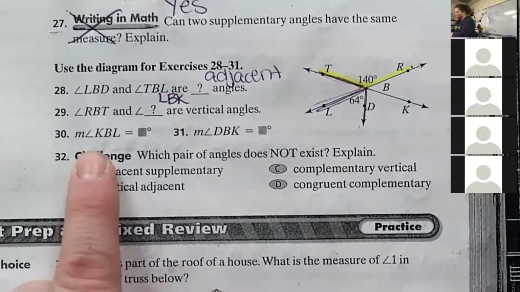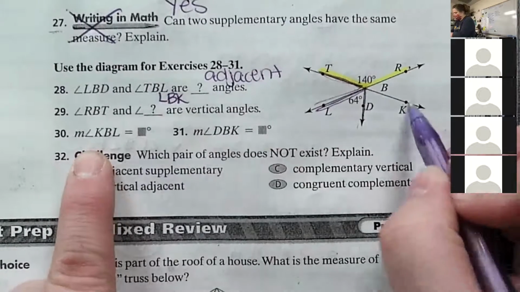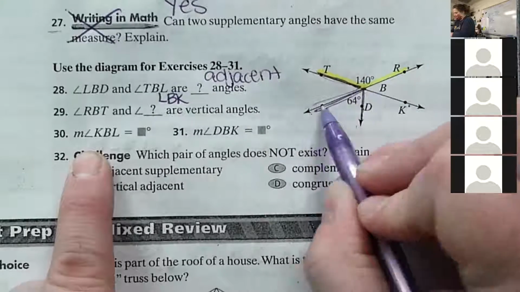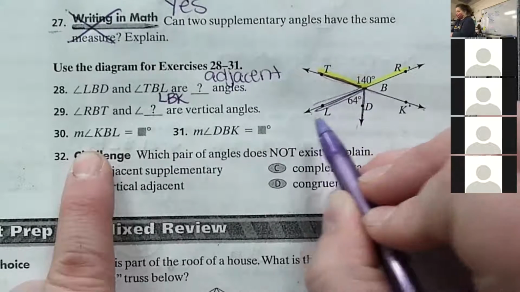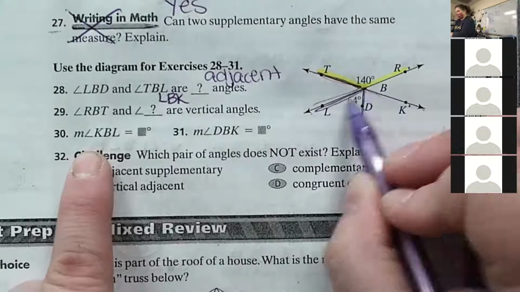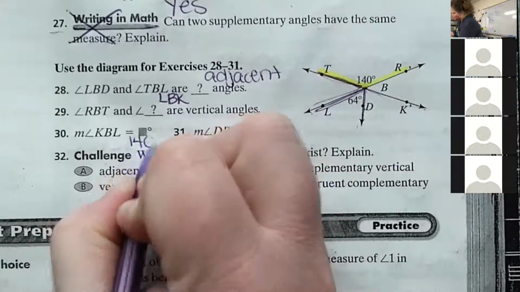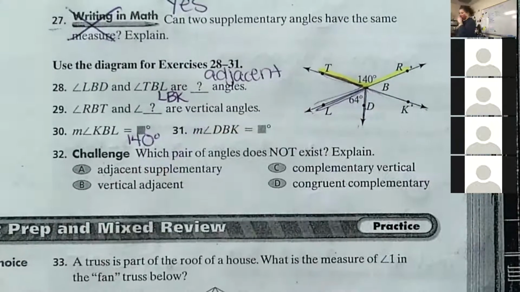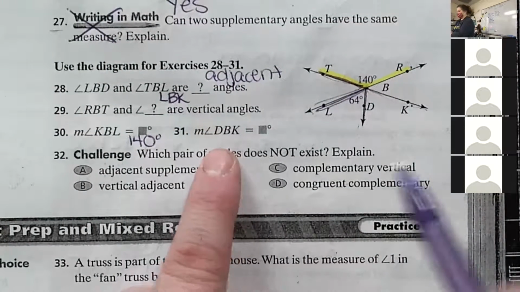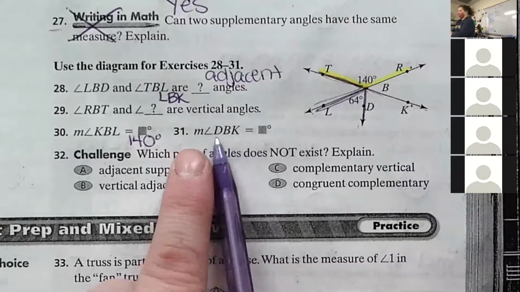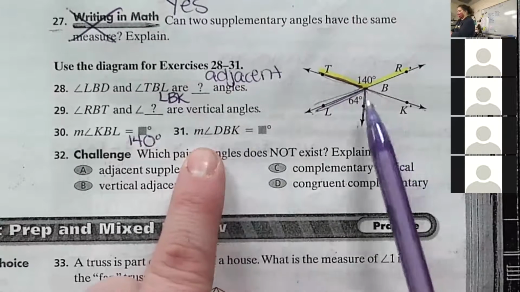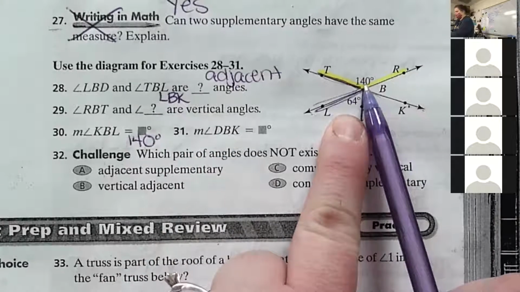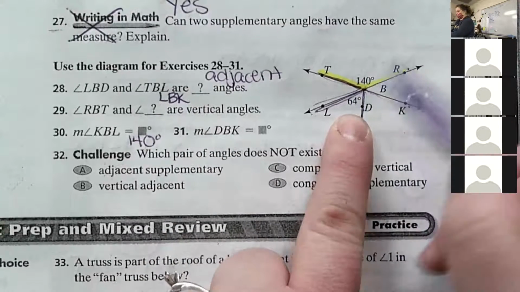Measure of angle KBL. So I'm looking for KBL, the whole big thing here. 140 because it's that vertical angle that we just talked about. 140, and it has the degree symbol, but I'm still going to write it. Now DBK. So I'm looking for D, up to B, over to K. So this guy right here.